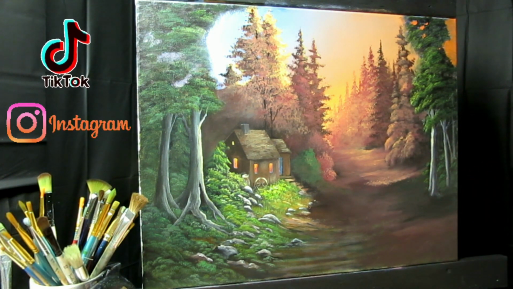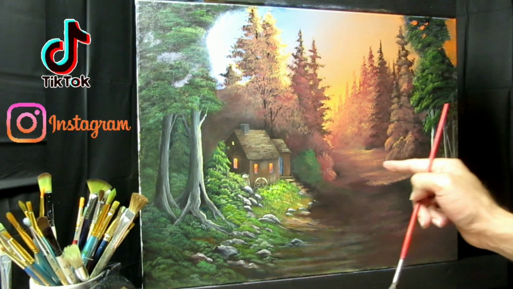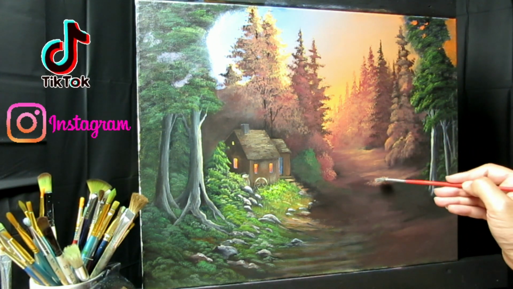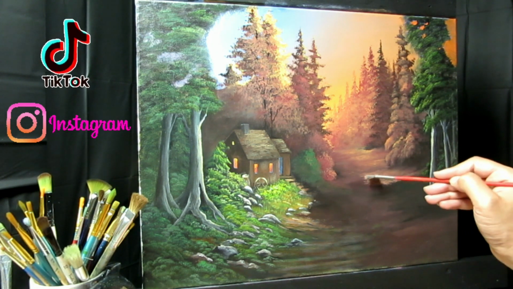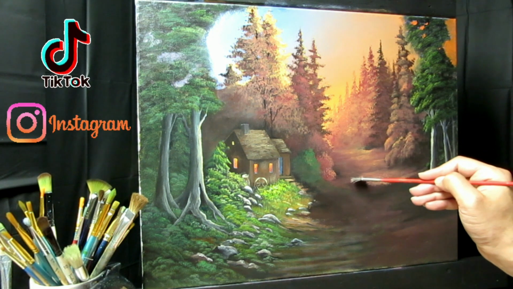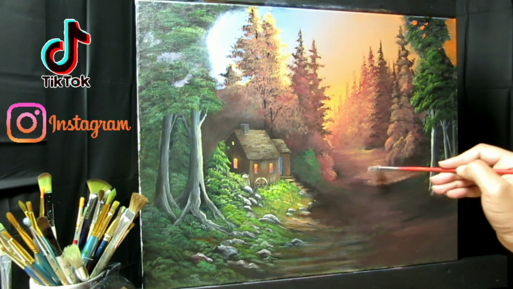Now the idea is I want to transition this texture with no texture in the background. So the way I'm doing it, if you press more, the brush does it for you, get rid of the texture.